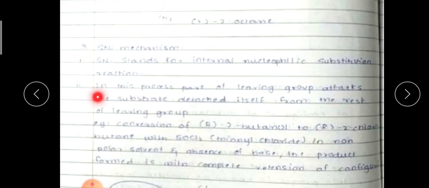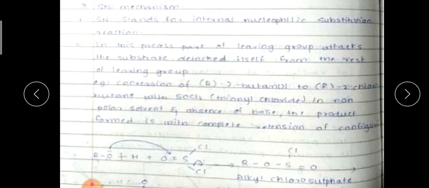An example is given to you: conversion of (R)-2-butanol to (R)-2-chlorobutane with SOCl2, that is thionyl chloride, in a non-polar solvent and in the absence of a base.